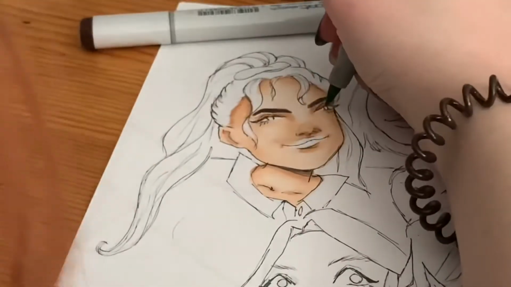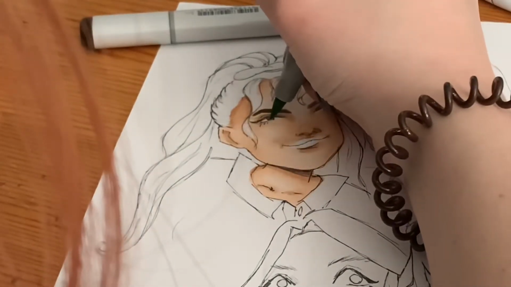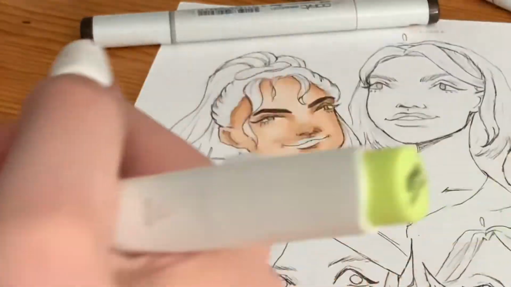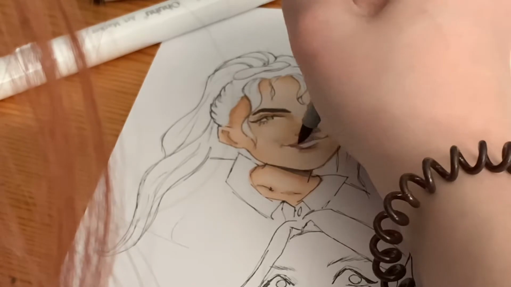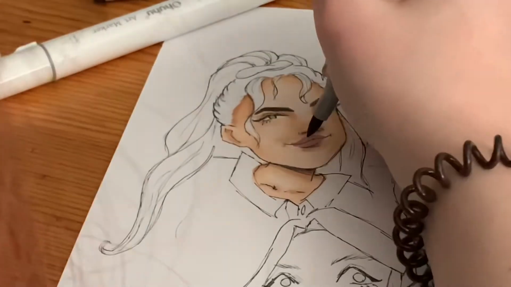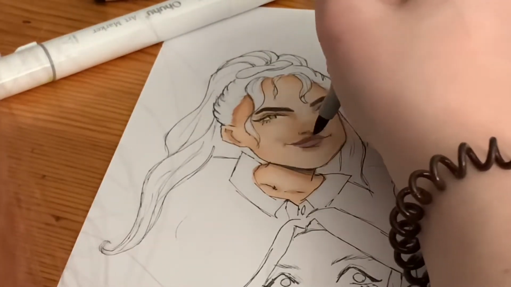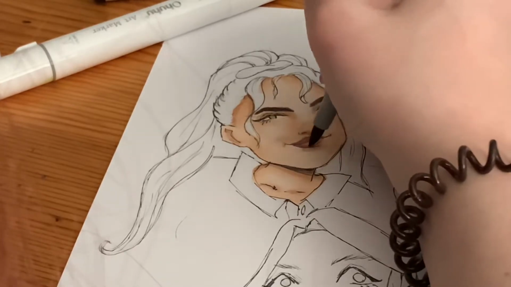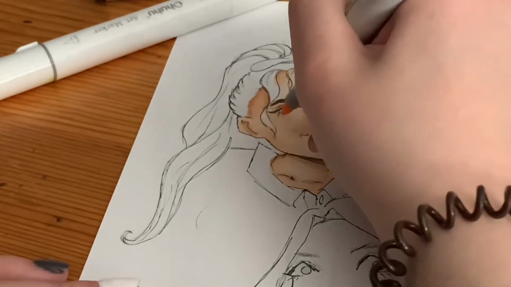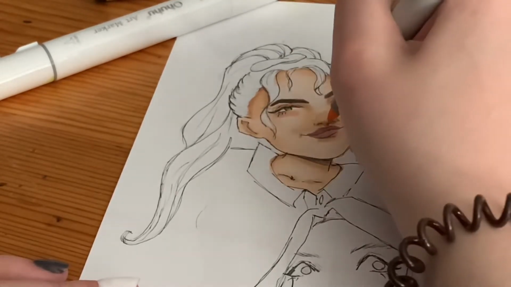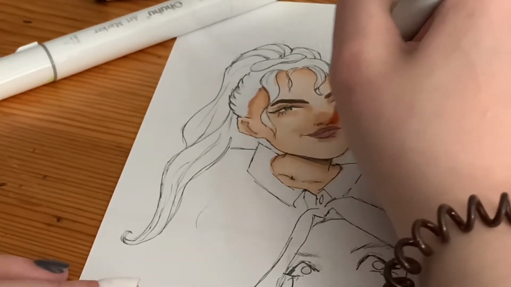Also, I'm so sorry, my hair gets in the way so often, and I get in the way so often in this video. I had to cut whole chunks out because I am literally covering the whole drawing, my shoulder, just the whole drawing, and I'm so sorry.